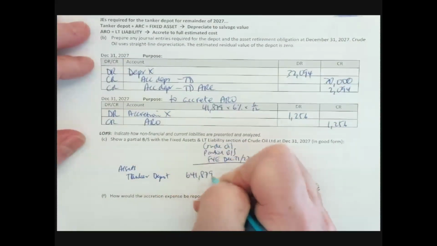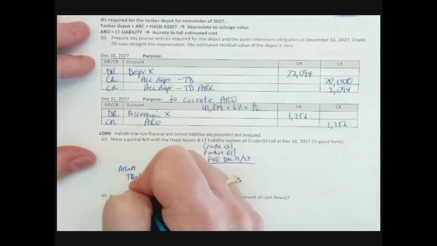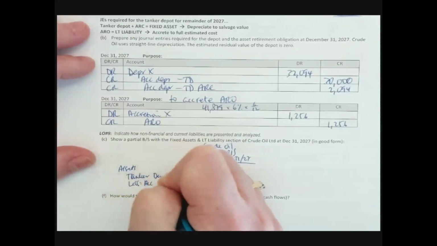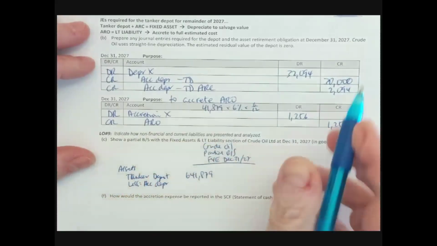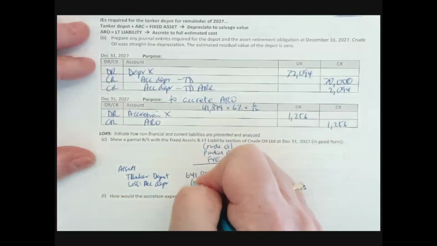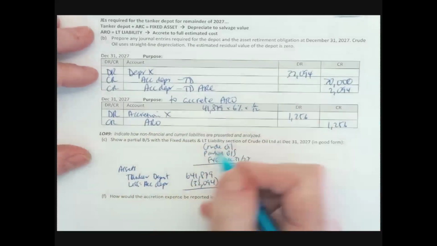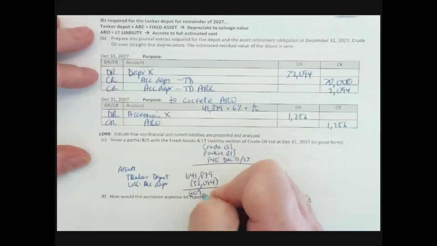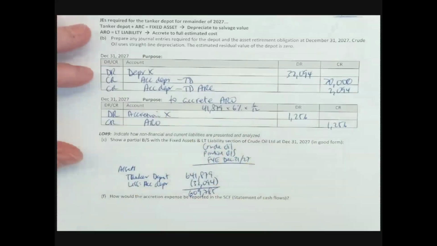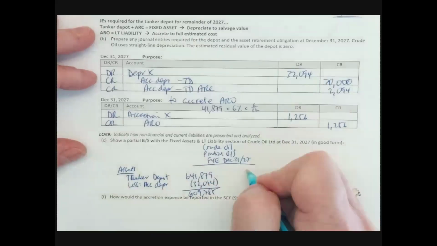Cost, $641,879. Less accumulated depreciation, $32,094. I have assets sitting there of $609. Liabilities side, I just have an ARO.